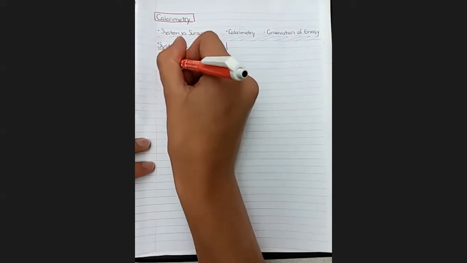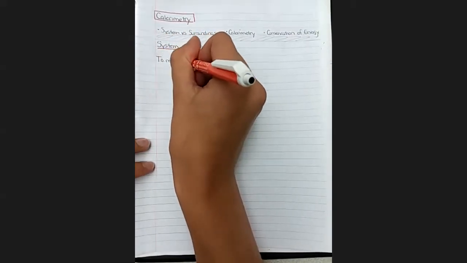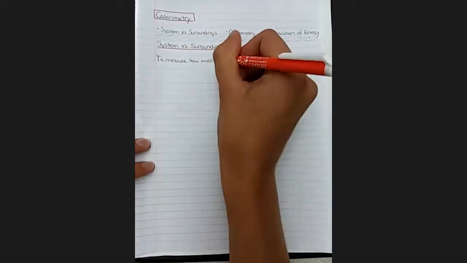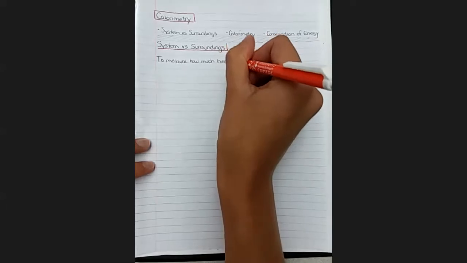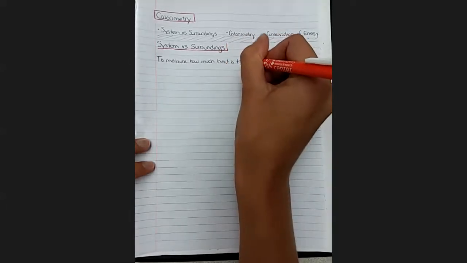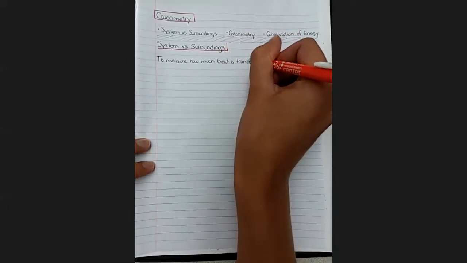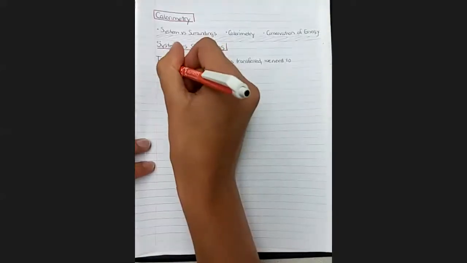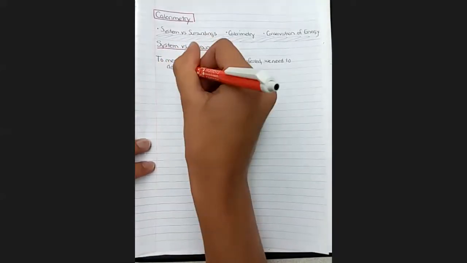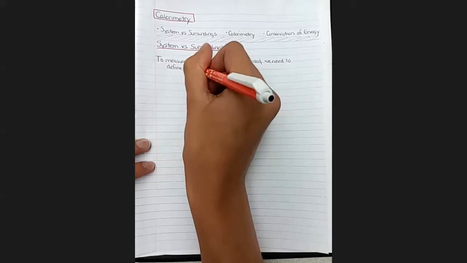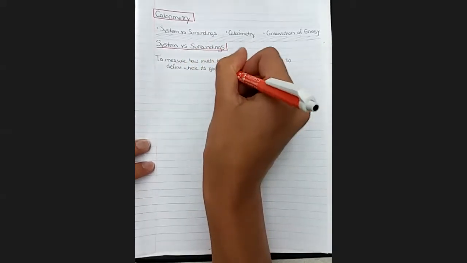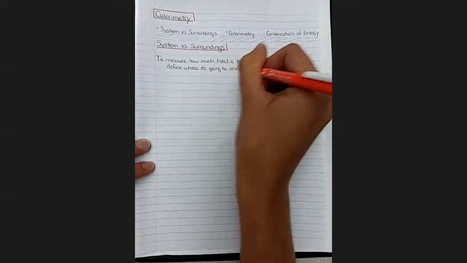So we talked a lot about heat transfer between objects. And so now we want to do a measurement. We want to measure how much heat is transferred, but first we need to define where it is and where it's going. So to measure how much heat is transferred, we need to define where it's going to and where it's coming from.